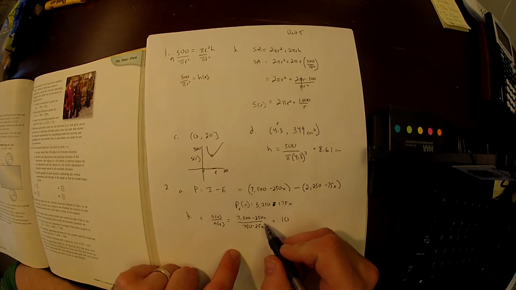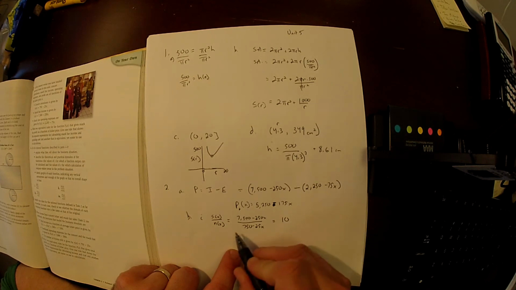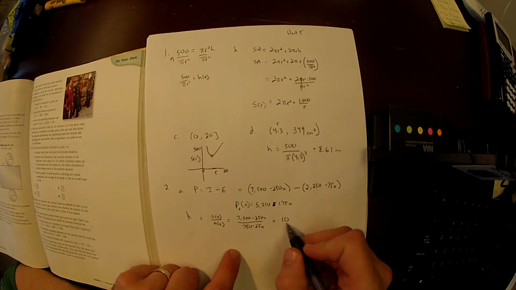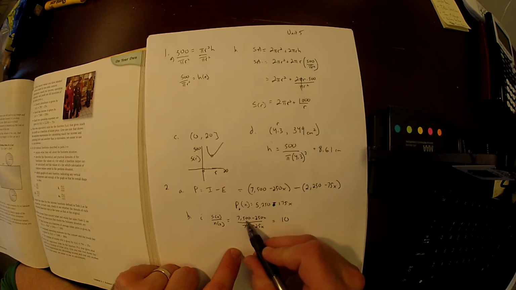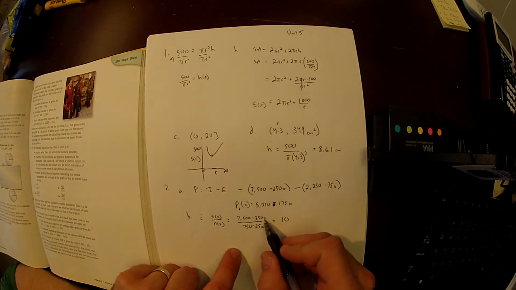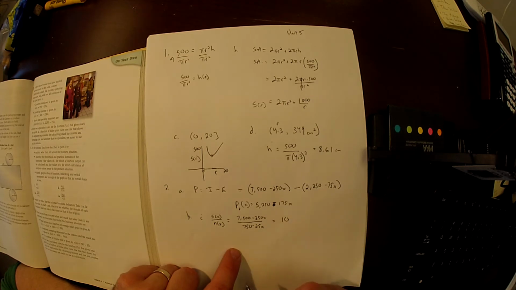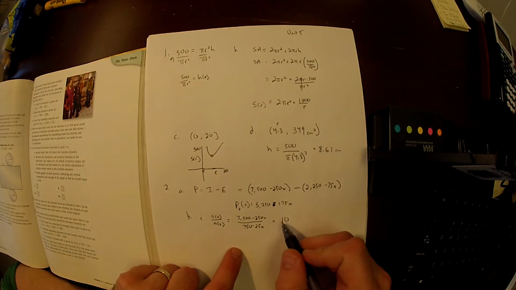With one key feature here, if we just graph 10, we would have this nice horizontal flat line, but it would not have the hole in it that would exist up here. 750 minus 25x would go to 0 when x is 30. The top value, 7,500 minus 250x, would also go to 0 at 30. So there's a hole that happens at 30.